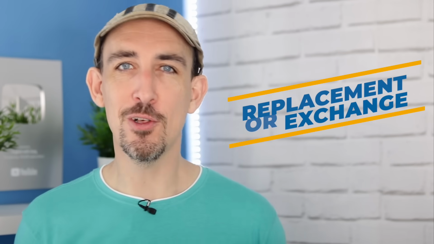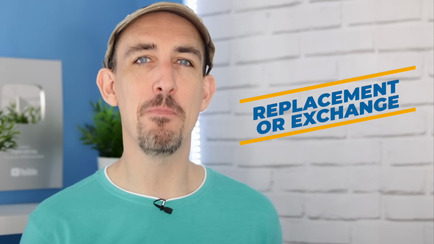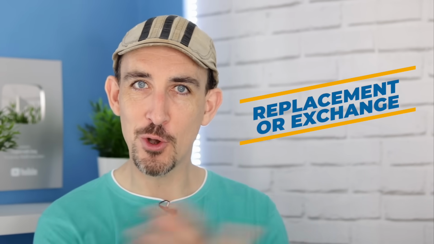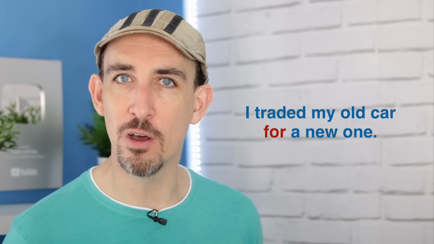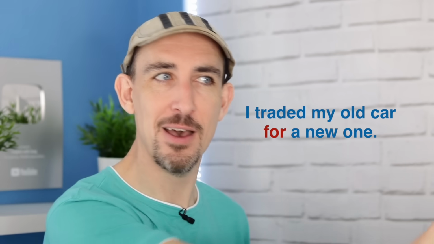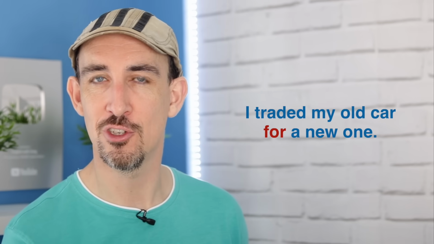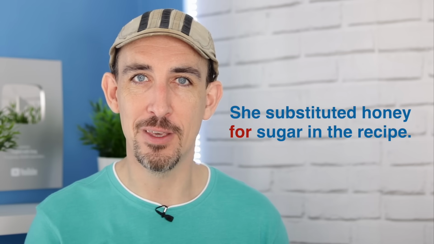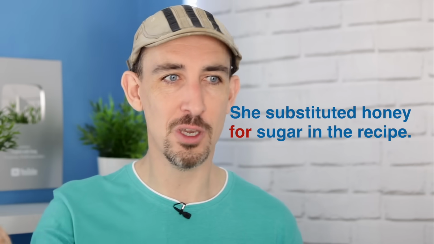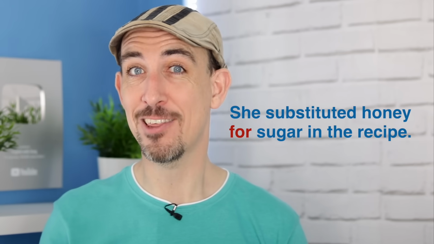Right, for is also commonly used for things being exchanged or swapped. Look at these examples. I traded my old car for a new one. Okay, I gave my car and I got another one in exchange. She substituted honey for sugar in the recipe. Okay, she didn't use sugar, she used honey instead as a substitute. So when we replace one thing for another, we use for.